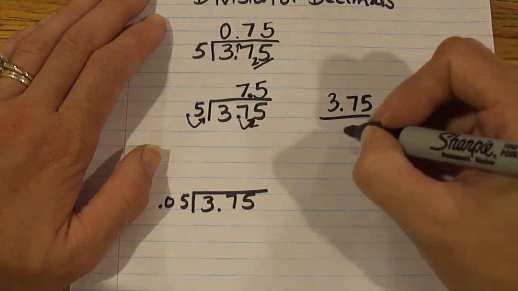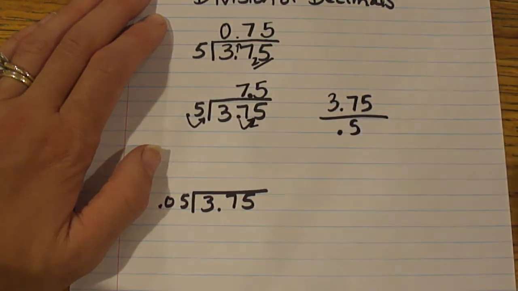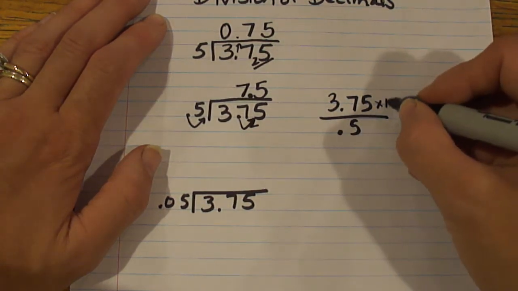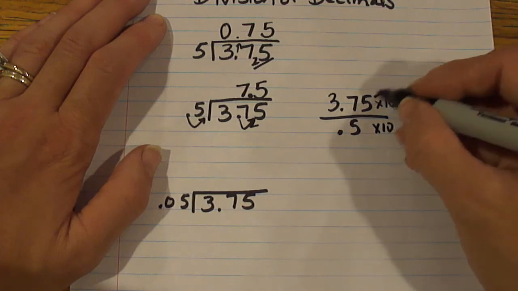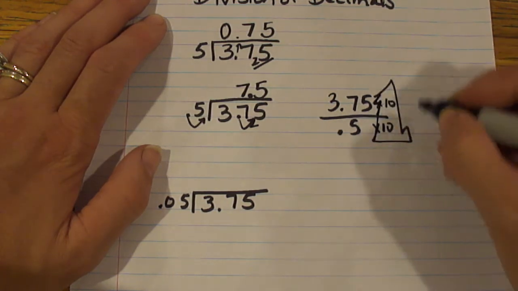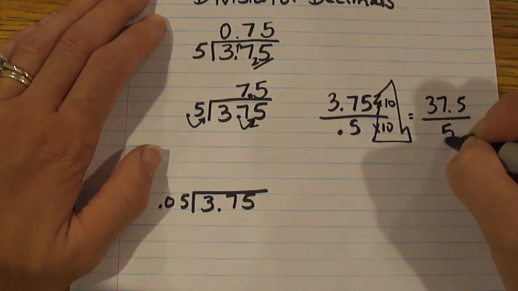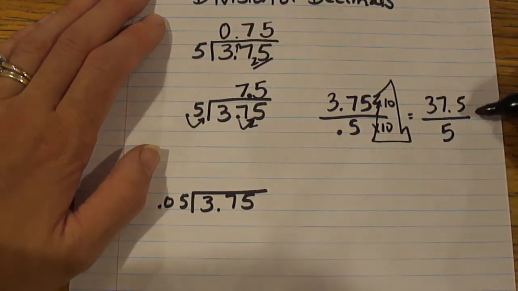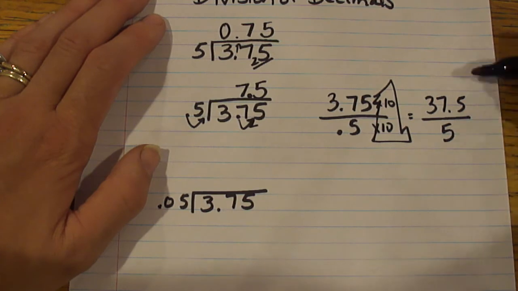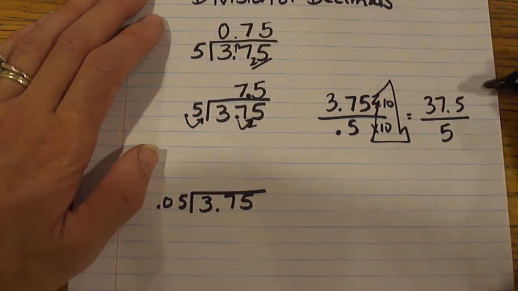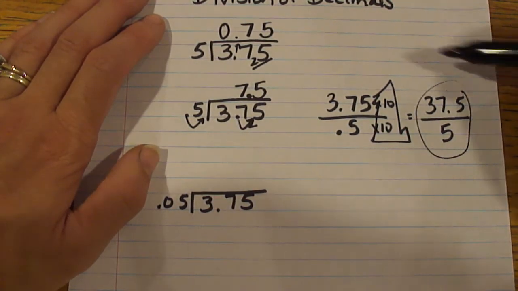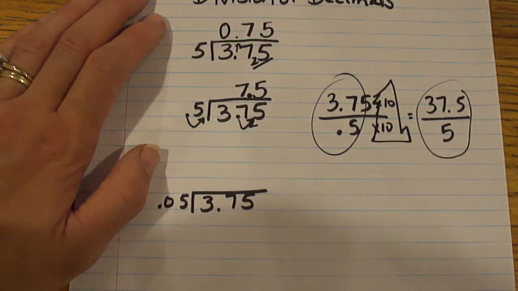3.75 divided by 0.5 was my original problem. I can multiply this by 10 and this by 10. That's just a form of 1. I haven't changed anything. And I get 37.5 divided by 5. 37.5 is going to be about 7.5 times. This problem is the same answer as this problem since they're both equivalent fractions.